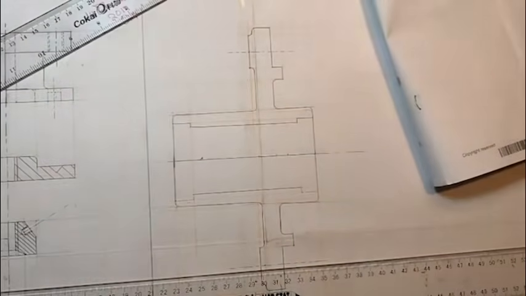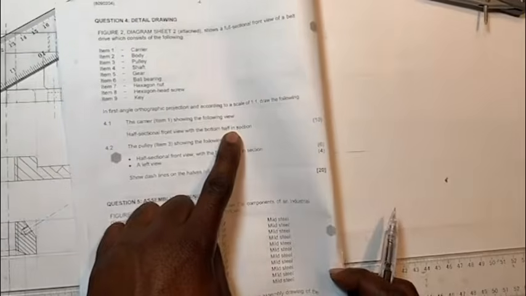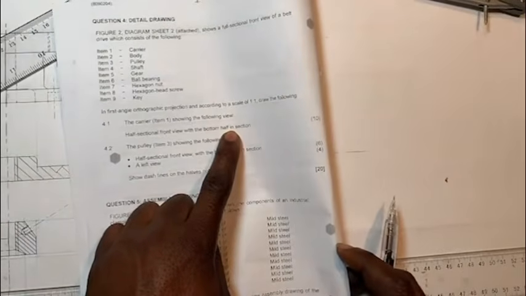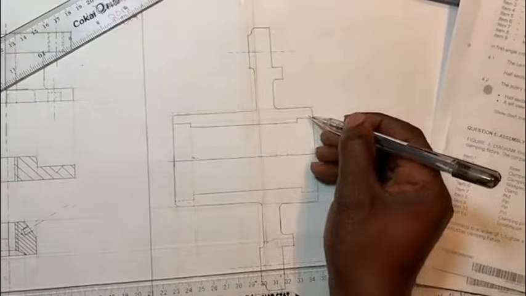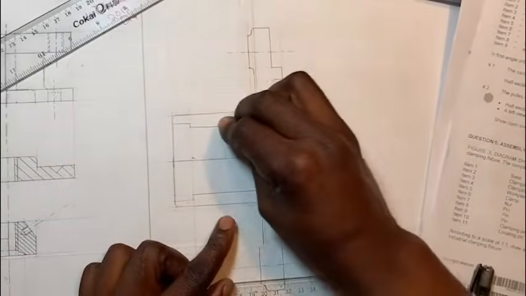Whatever is below this center is supposed to be in sectioning, and the upper part is supposed to remain as an outside view. So this one is supposed to be drawn as hidden.